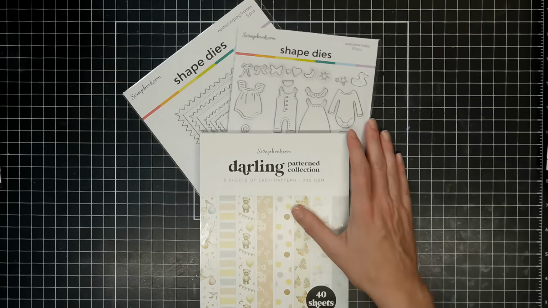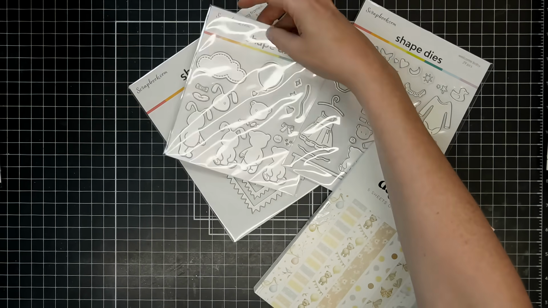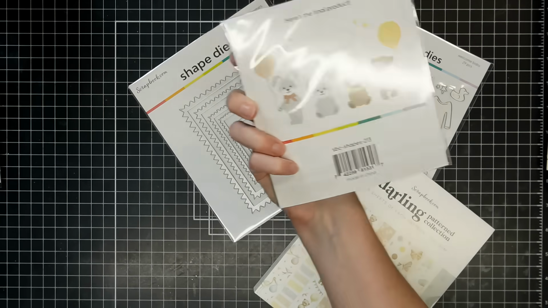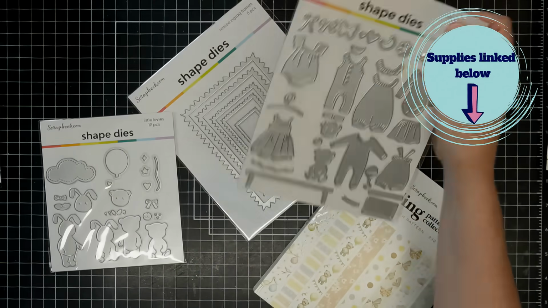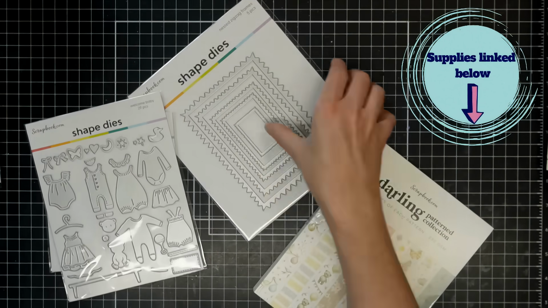First up, what products do I want to use? So if you have a stash where you just kind of buy the stuff because it's cute and pretty, but you don't use it, start there. What do you want to use? What do you want to play with? So these are some of the items that I want to play with. I really need baby cards. I realized I don't have any, and I really didn't have a lot of supplies for them.